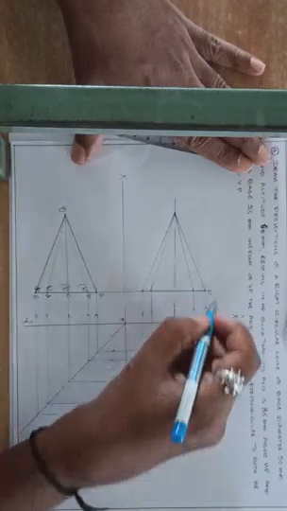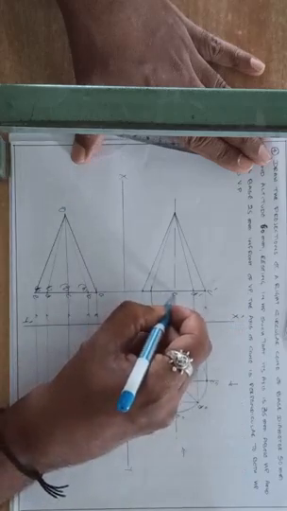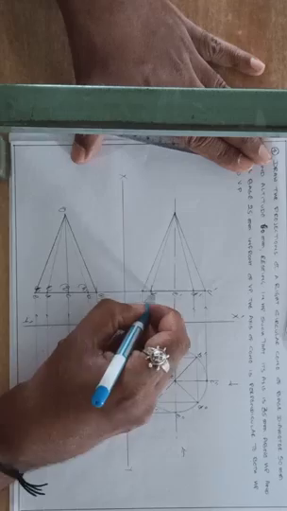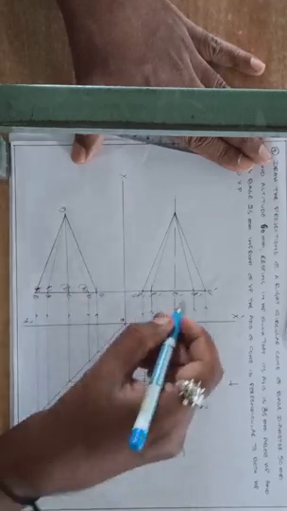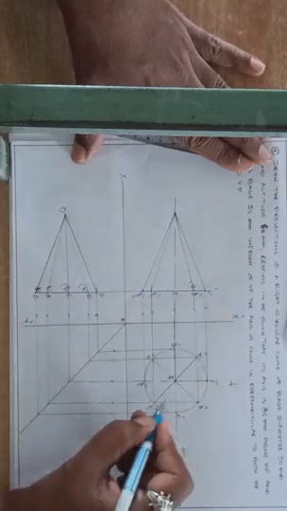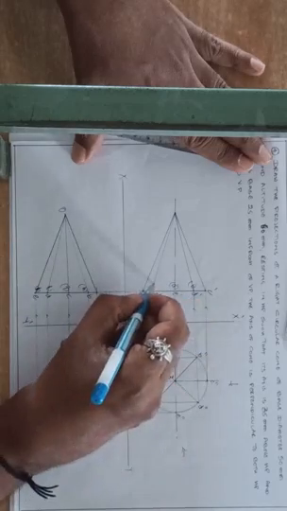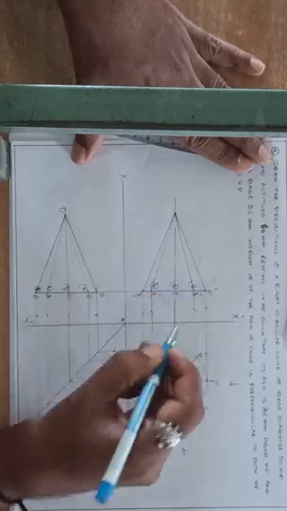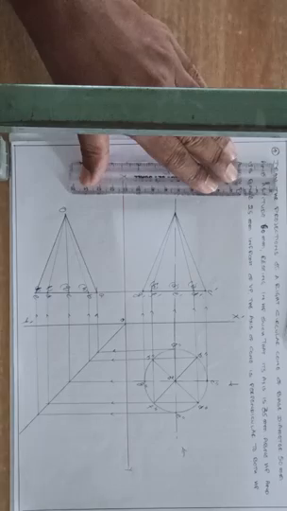So C dash visible, D dash visible, E dash visible, F dash visible, G dash visible. Here not visible: B dash in brackets, A dash in brackets, H dash in brackets. That's all. So after this, you can show the dimensions.